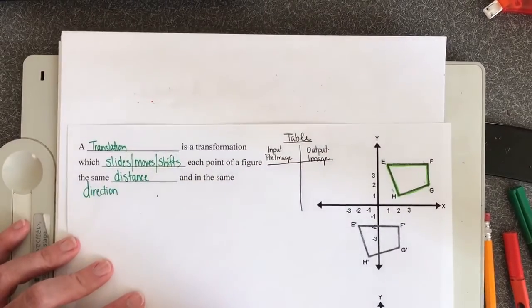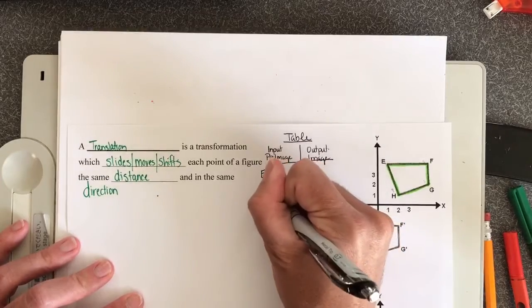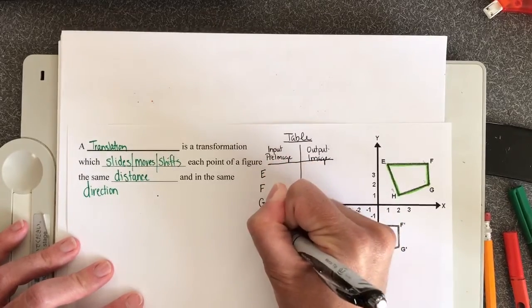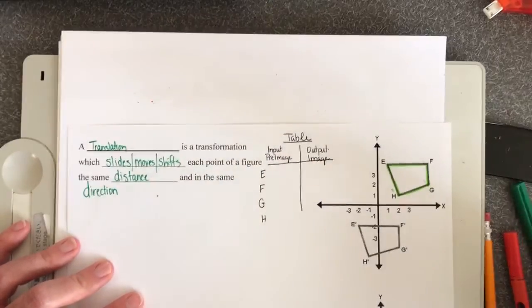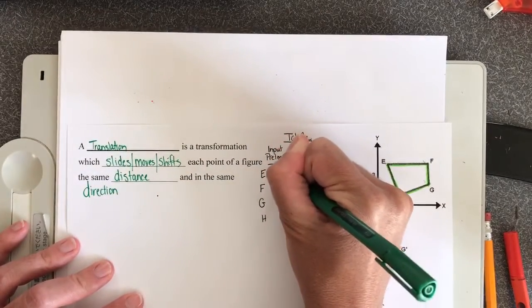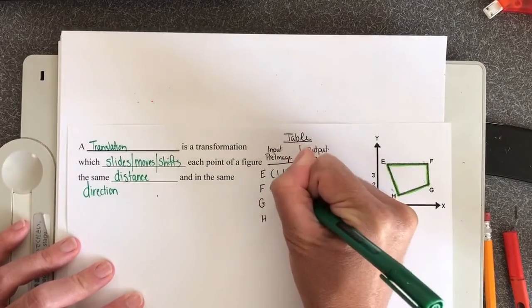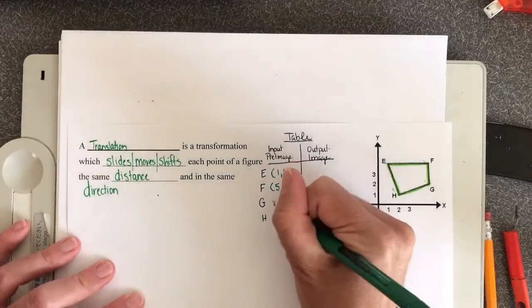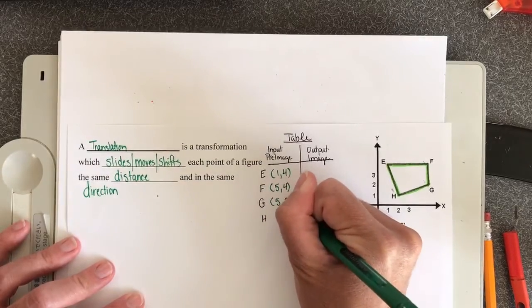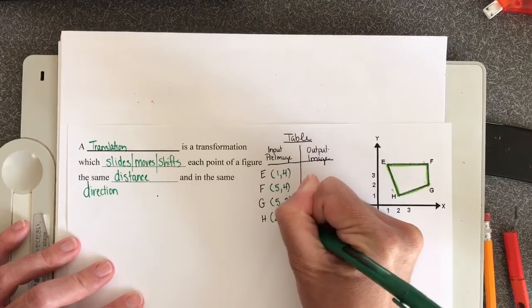I'm going to start by writing all my original points: E, F, G, and H. E is located at (1, 4). F is located at (5, 4). G is located at (5, 2). And H is located at (2, 1).